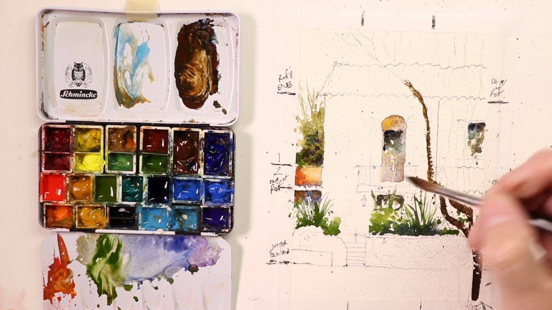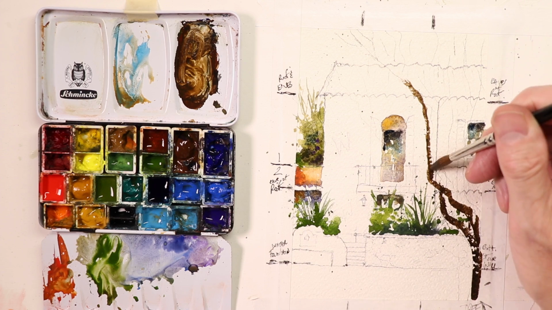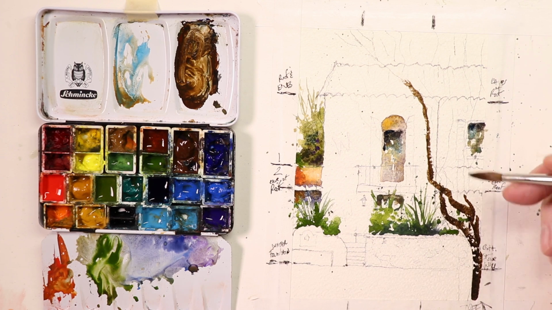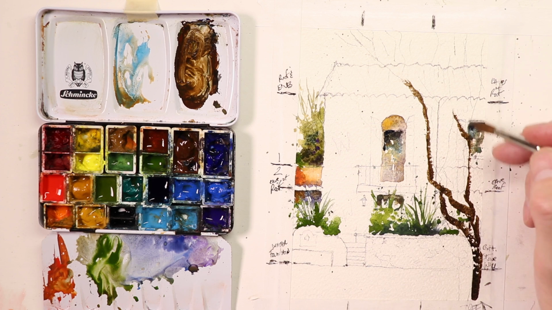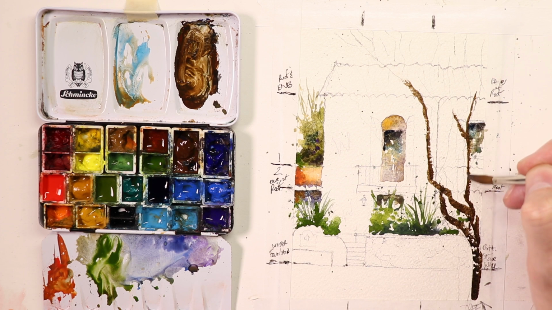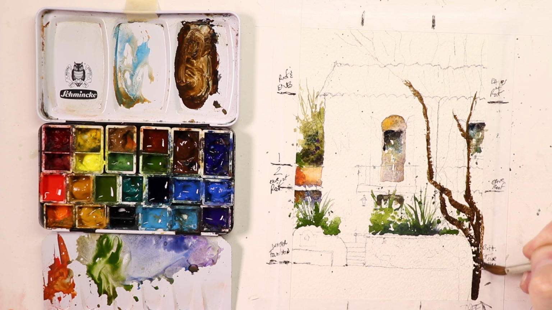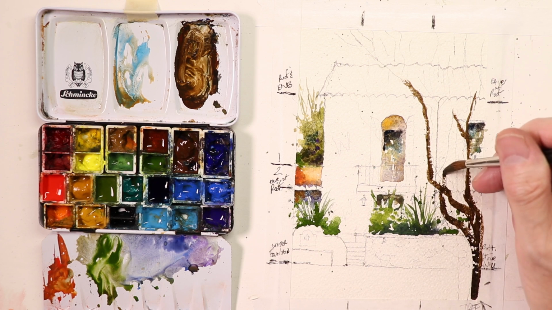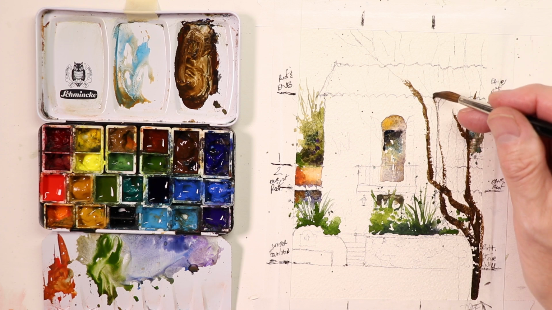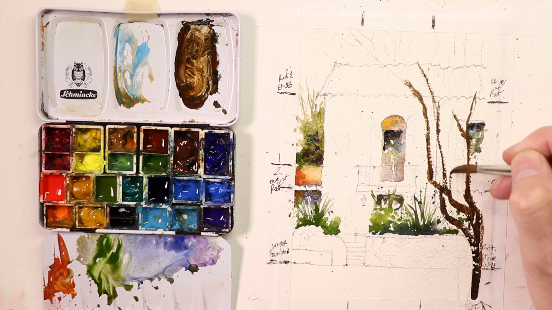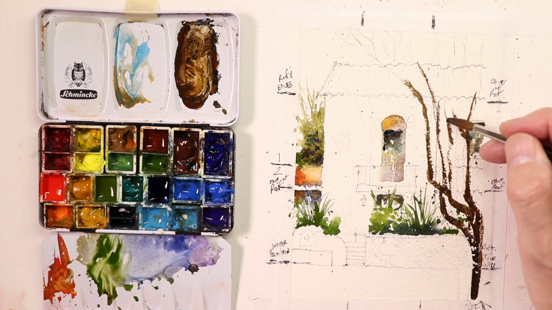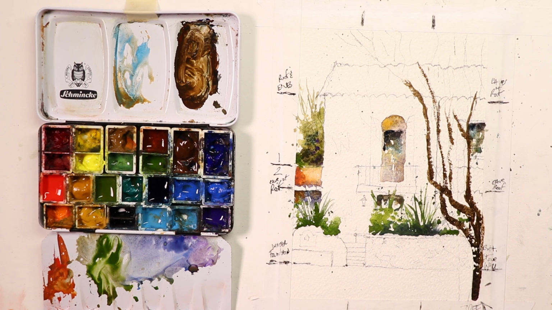Okay, these are thicker branches. I'm using a larger brush here. And then just about here is where I would start to use the thinner brush. So I think that's pretty good.